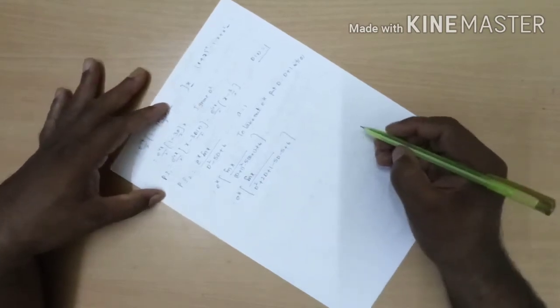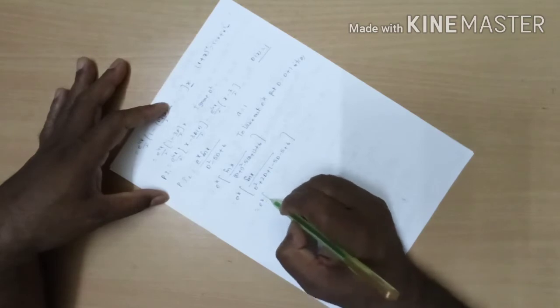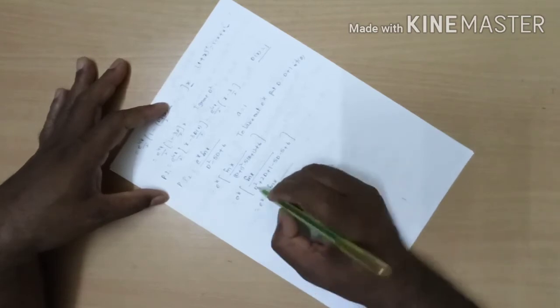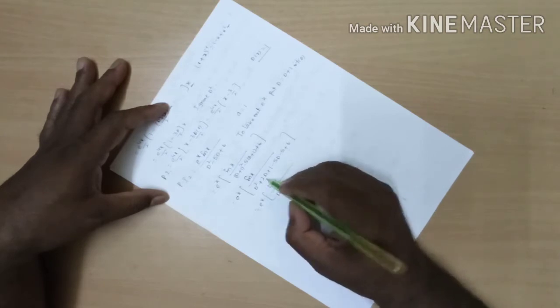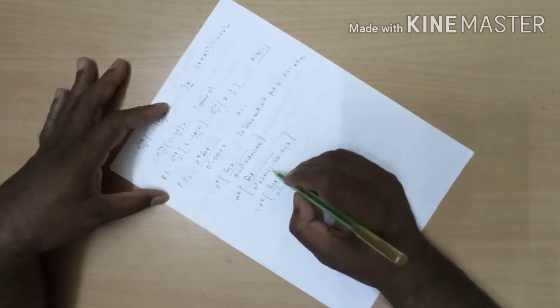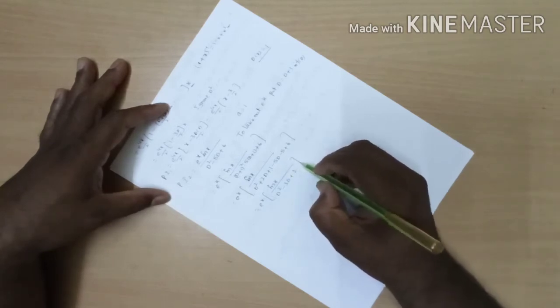Here you can see d square minus 3d, since minus 5d plus 2d is minus 3d, and 6 plus 1 is 7, minus 5 is 2.